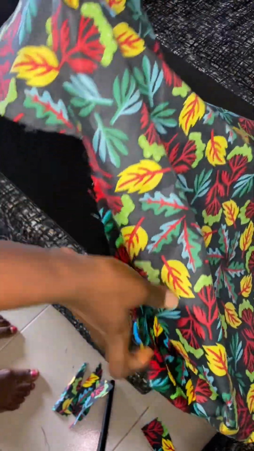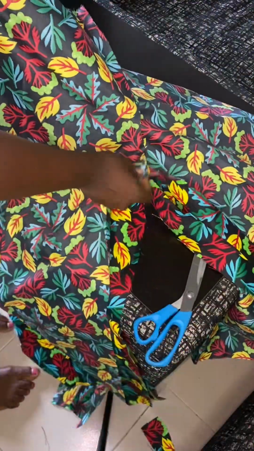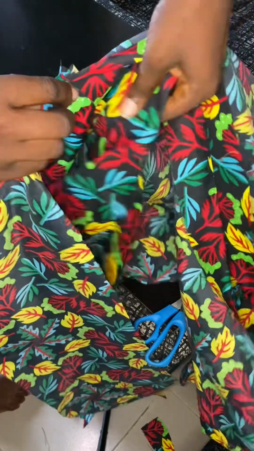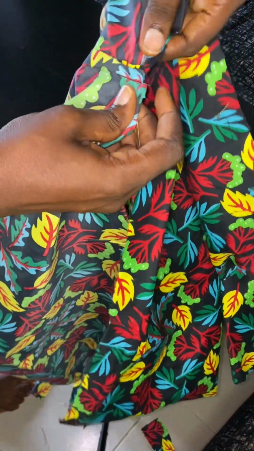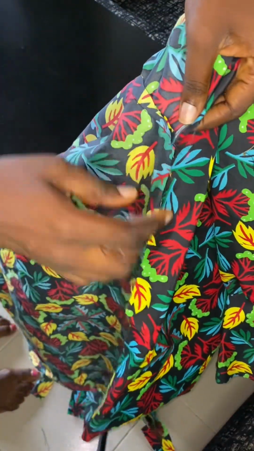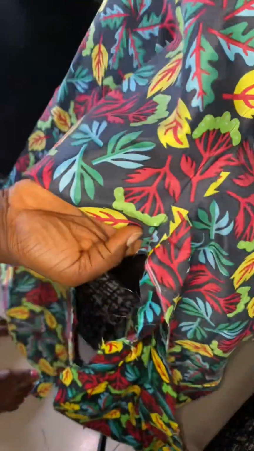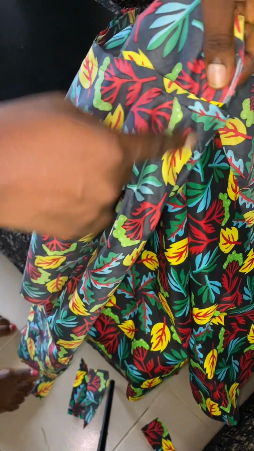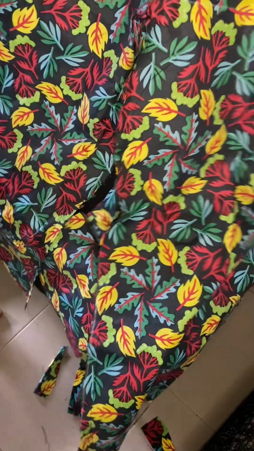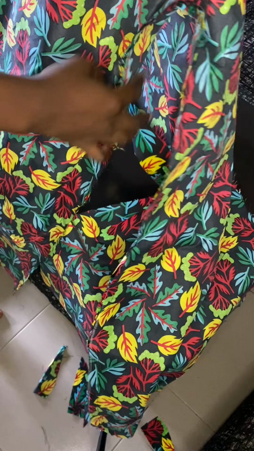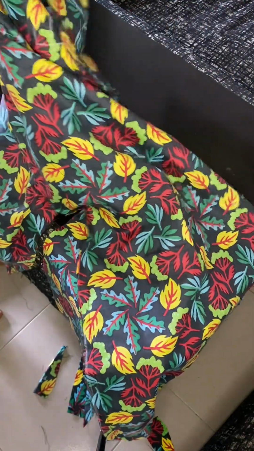I'll start by shaping from the crotch depth like that. I'll join it like that. I'll shape it down to the end of the trouser on both sides, and I'll now go ahead and shape by the sides. So after shaping, this is it.